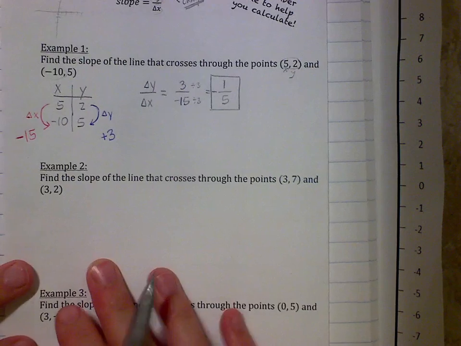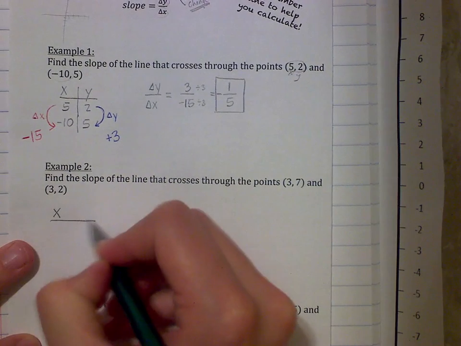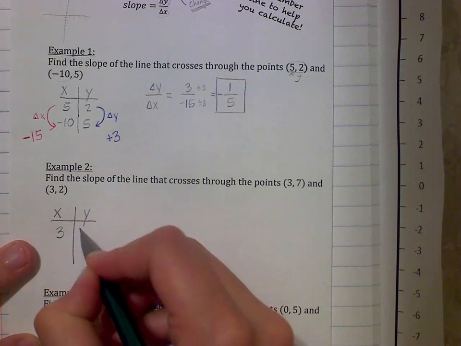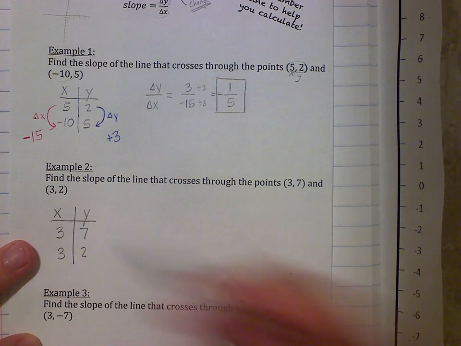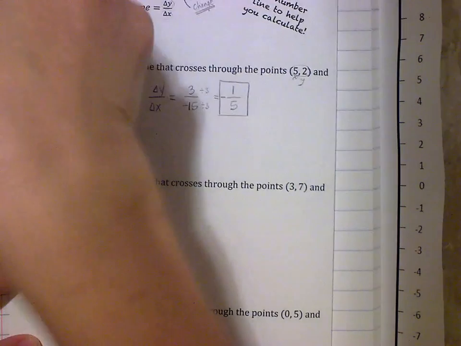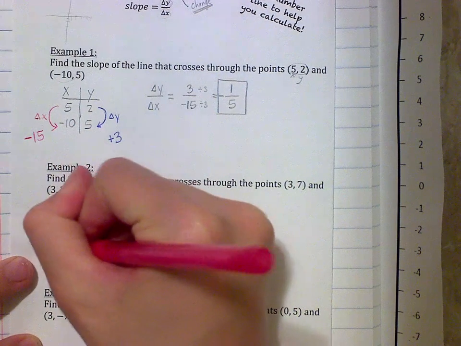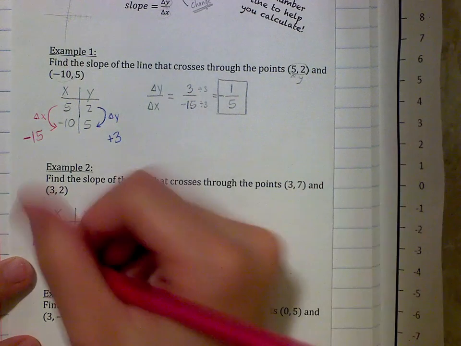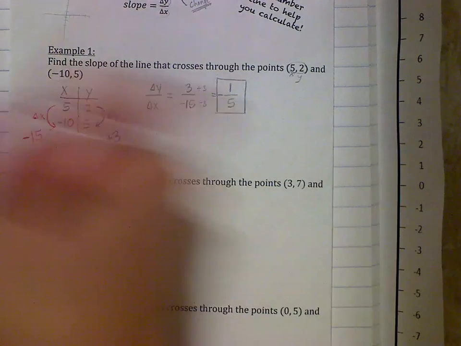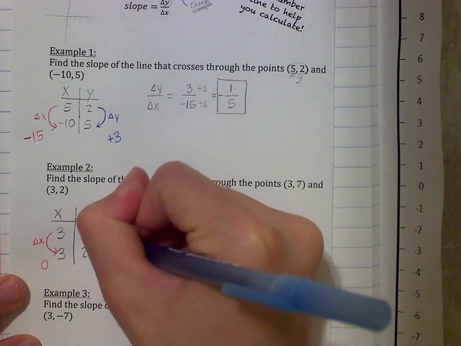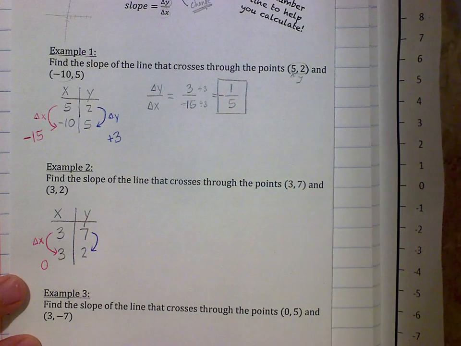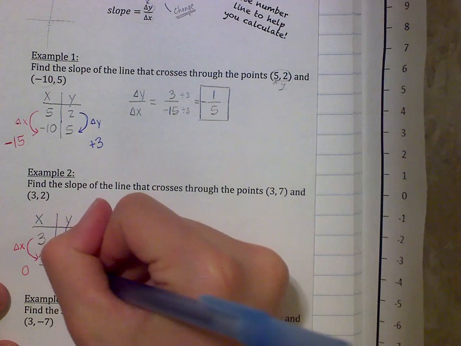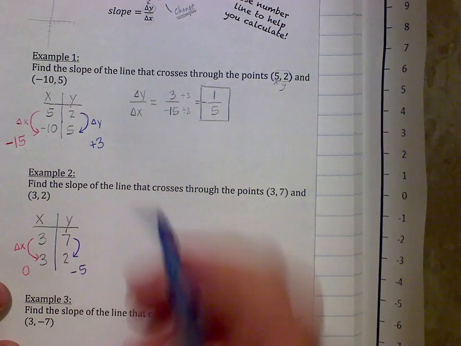How about example number 2? Let's make my table so I can see the change. My first point is 3, 7. And my next point is 3, 2. So first, let's talk about the change in x. How much does x change to get from 3 to 3? It doesn't change, right? So actually, the change in x is 0. And the change in y, to get from 7 down to 2, I went down 5, so negative 5.